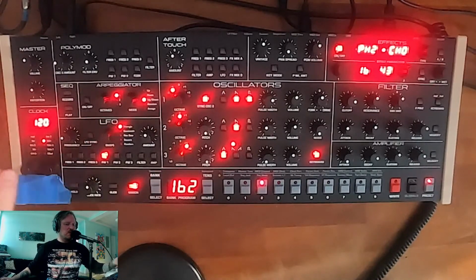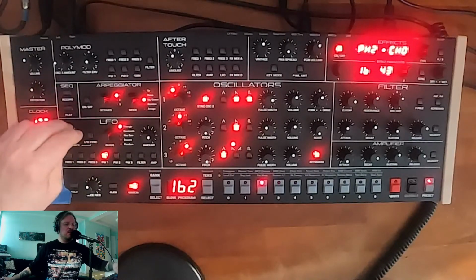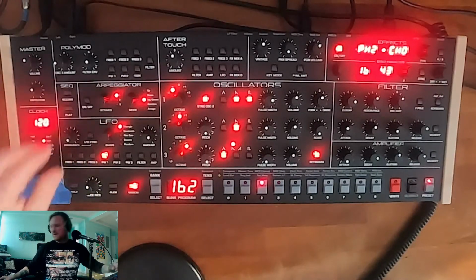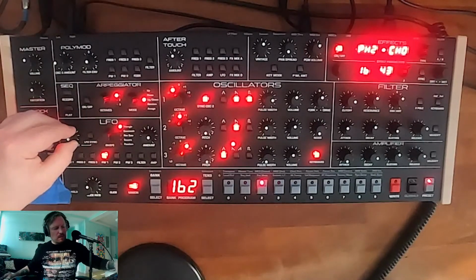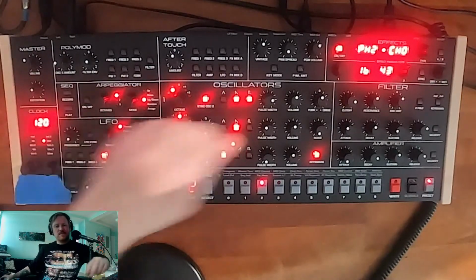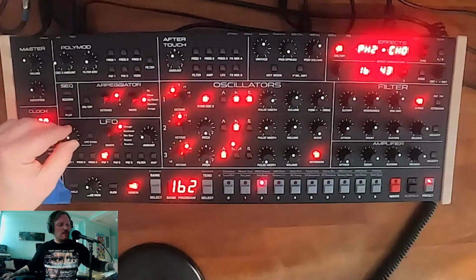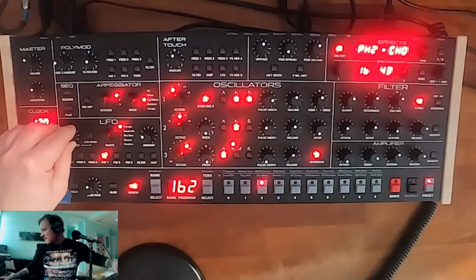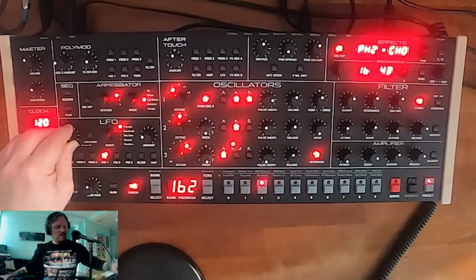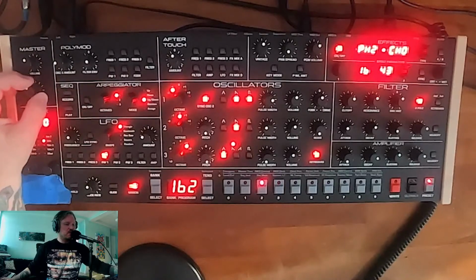Let's get some pulse width going on oscillator 1. Yeah, it's just getting so aggressive.